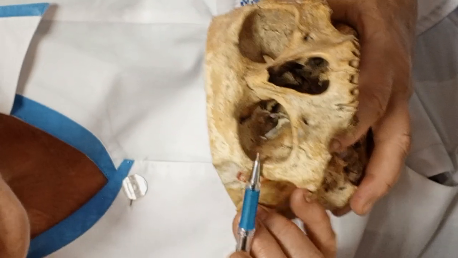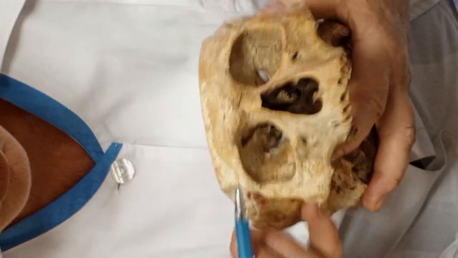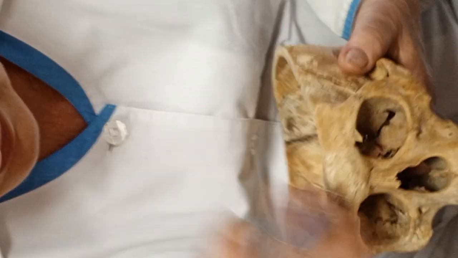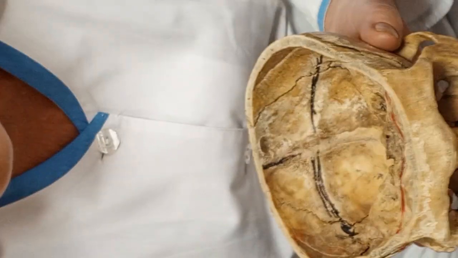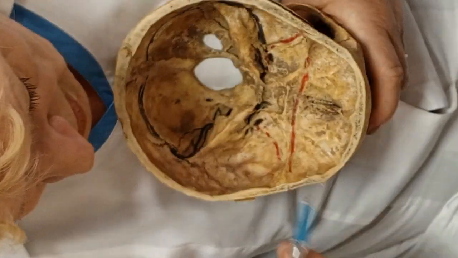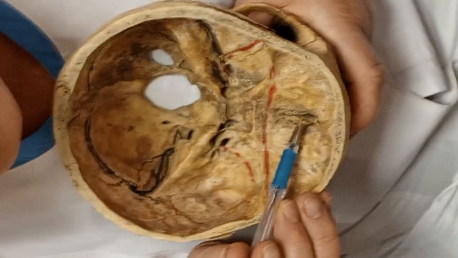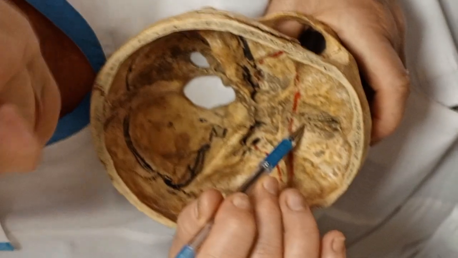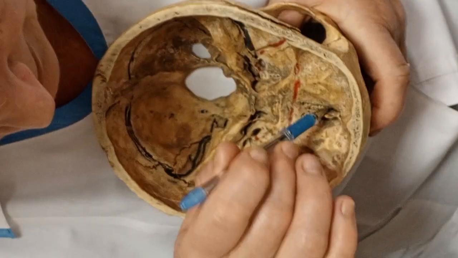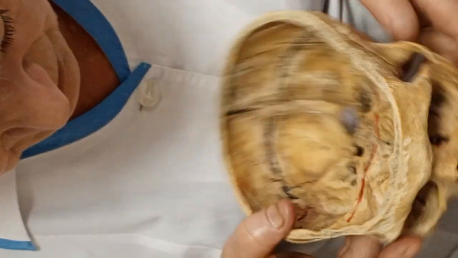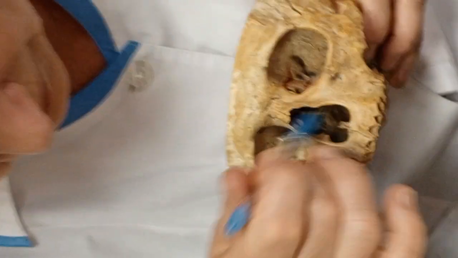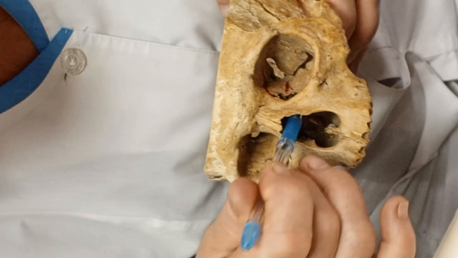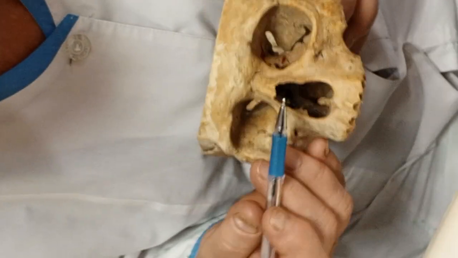The zygomatic process of the frontal bone, nasal part of the frontal bone. Here, like my hand, is the scale, pars squamosa of the frontal bone. Here will be crista galli, cribriform plate, lamina cribrosa of the ethmoid bone. Here will hang below the perpendicular lamina of the ethmoid bone.